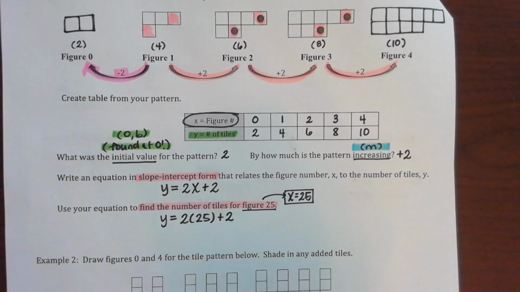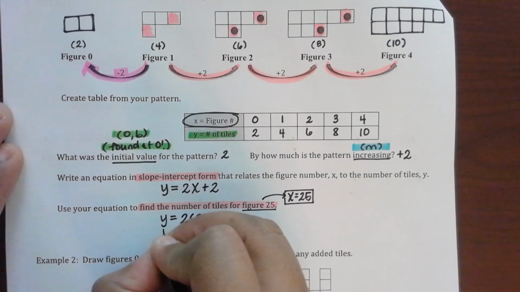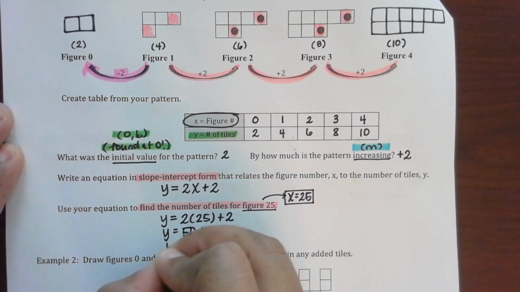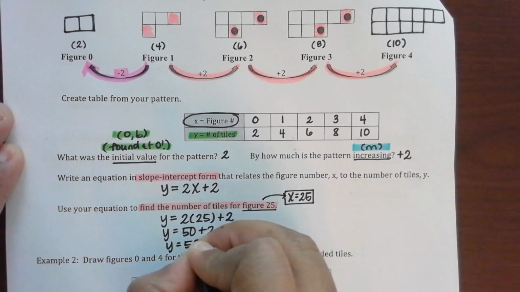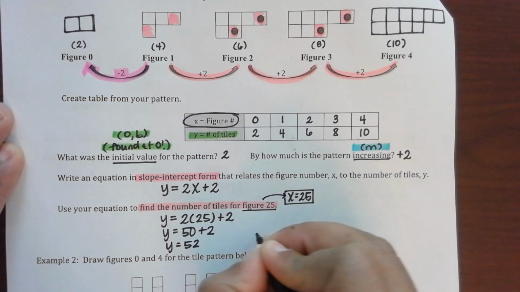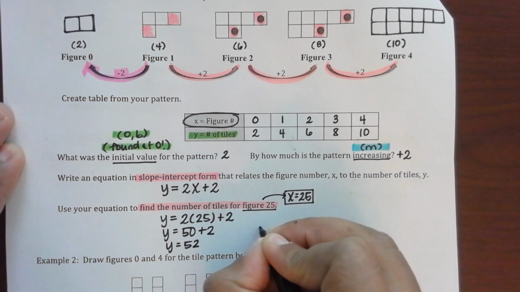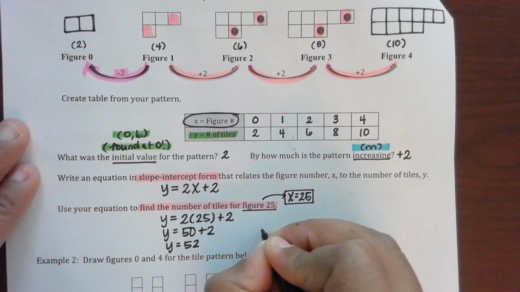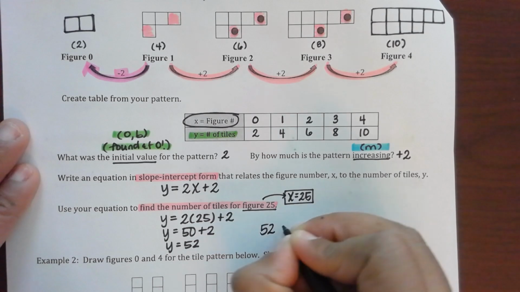What was it? I'm sorry? 2 times 25. What's 2 times 25? 50. So I have Y equals 50 plus 2. What's 50 plus 2? 52. So how would I write my final answer? Y equals. No, you're close. Do units matter? What were you told to find? 52 tiles.